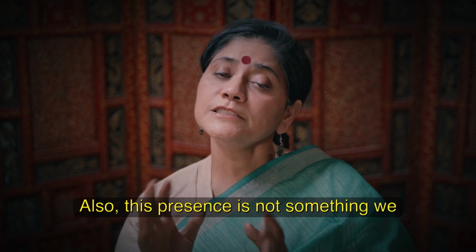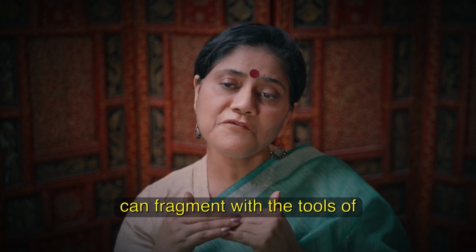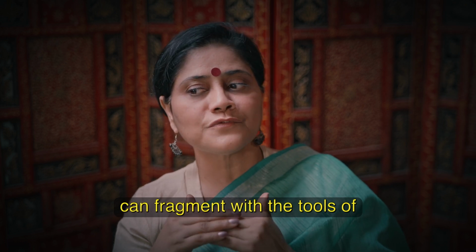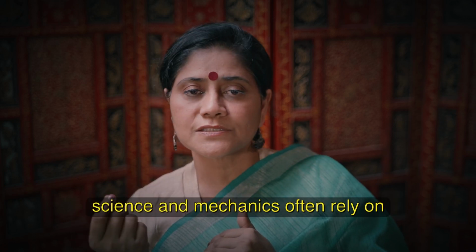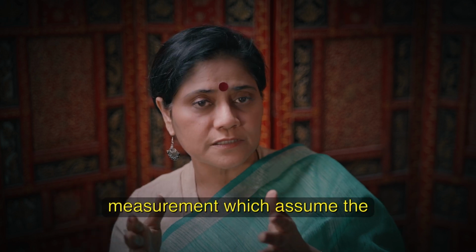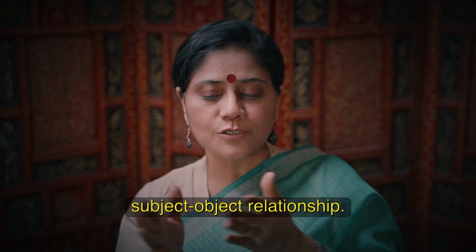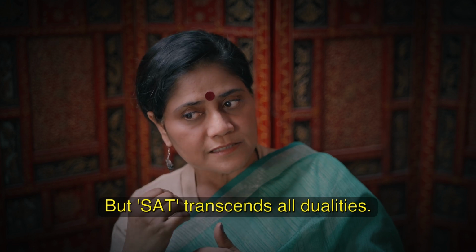Also, this presence is not something we can fragment with the tools of abstraction or thought. Scientific methods, like the ones used in science and mechanics, often rely on measurement, which assumes a subject object relationship. But Sat transcends all dualities.